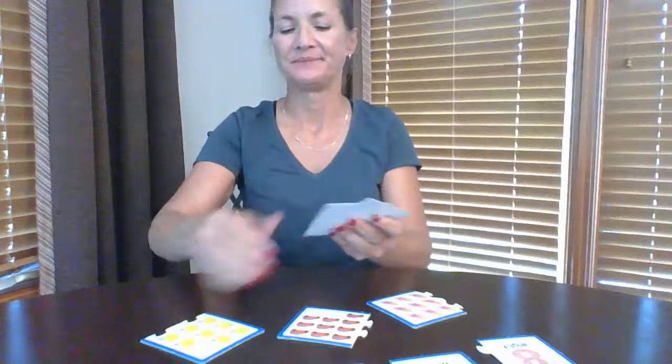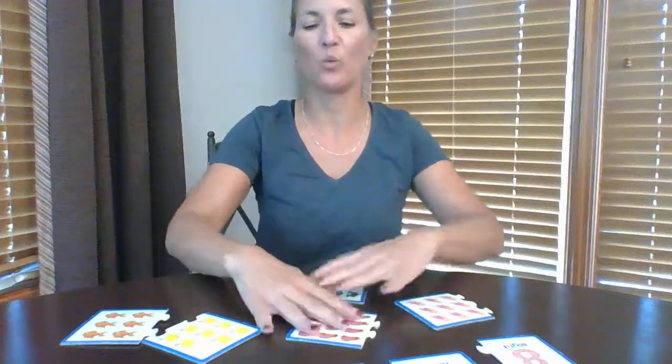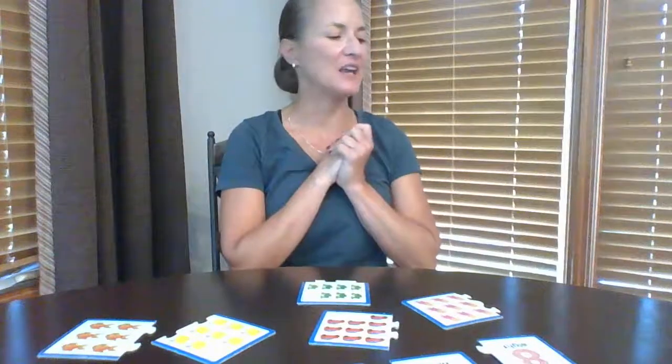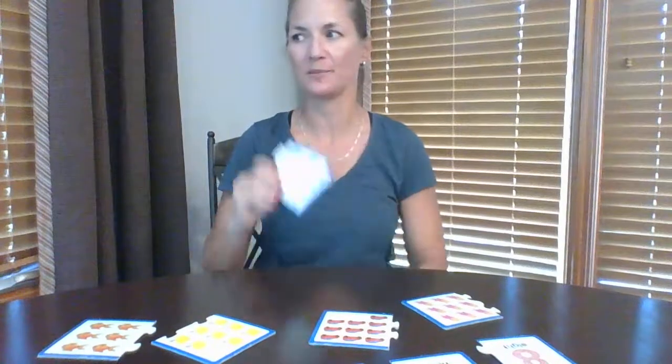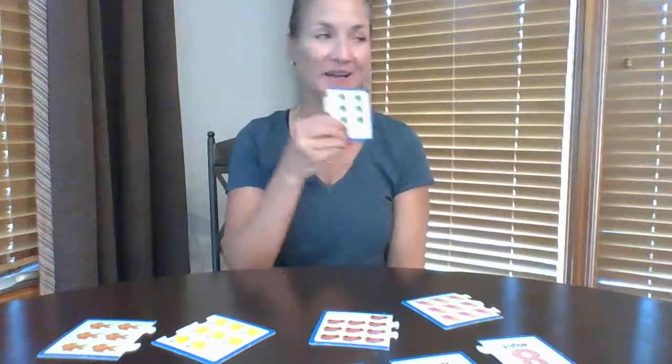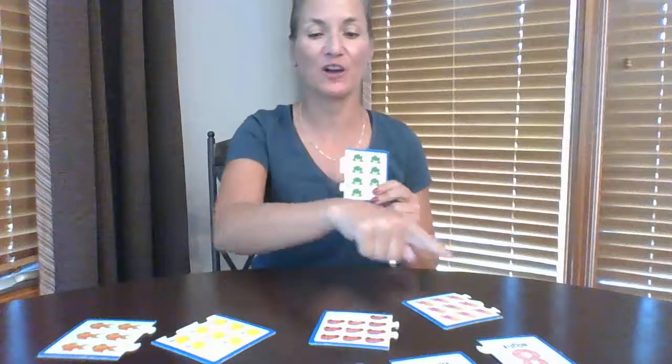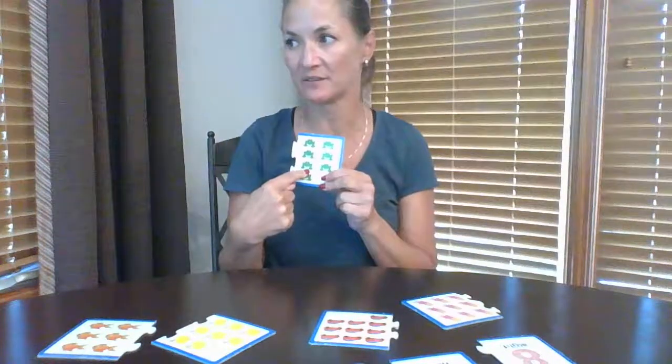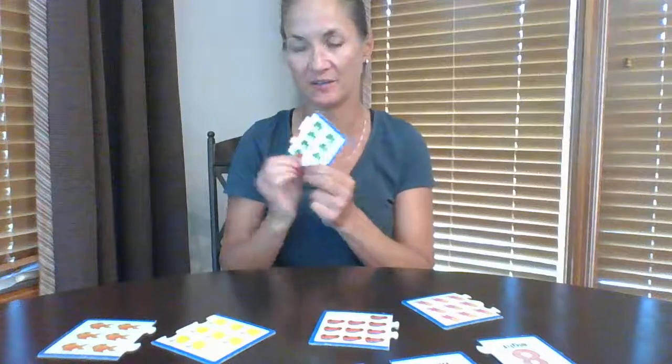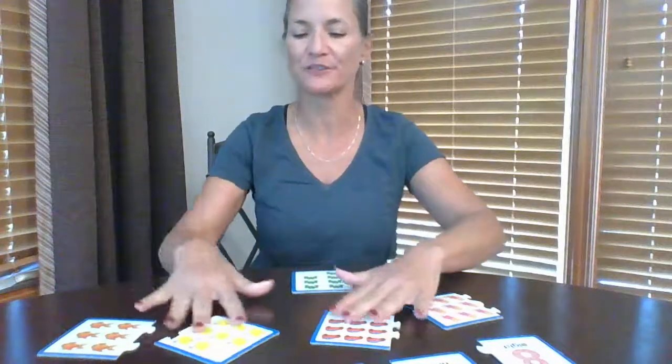Now we're going to get our pictures out, and we're going to count our pictures. Okay, I'm going to go first, and I'm going to pick which one I want to count. I think I'm going to start with the frogs, because frogs are my favorite. So I'm going to count the frogs, and then I have to figure out which number goes with this puzzle, and we're going to put them together and see if they fit. Okay, I'm going to count first.